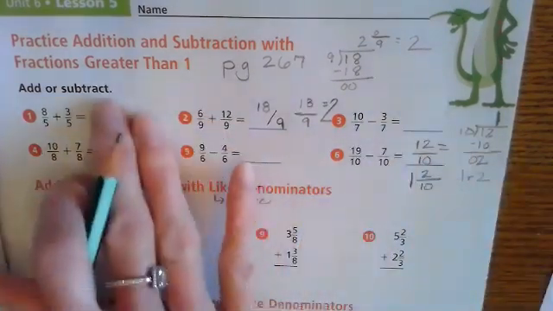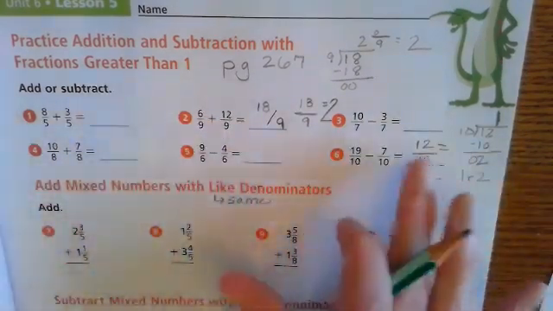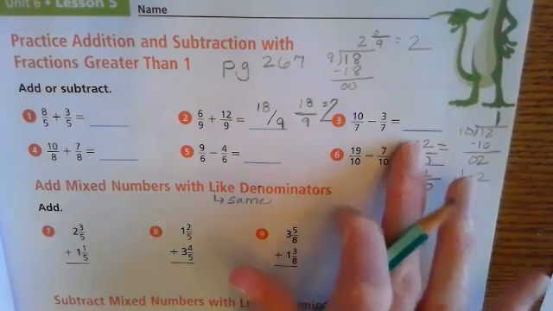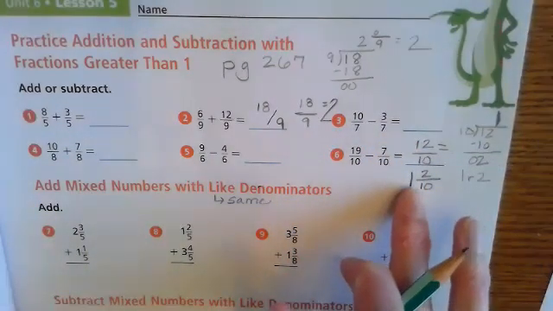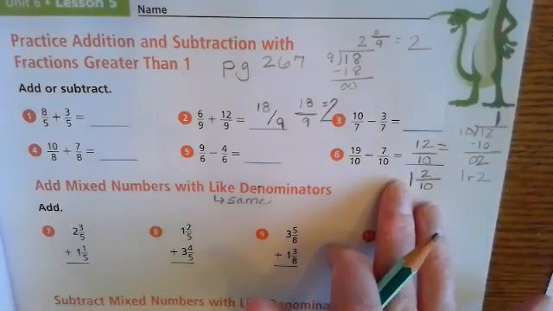The adding and subtracting of these fractions is not new to us today. It's taking that extra step when we recognize that we have a fraction greater than a whole and converting it to a mixed number. That is the new step for today.